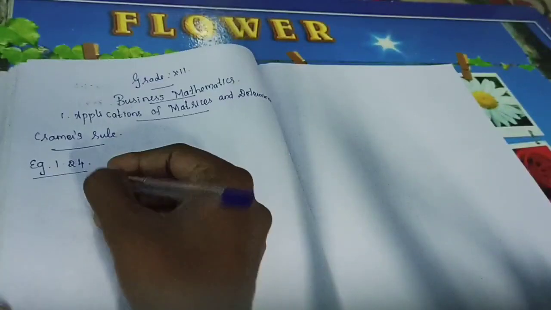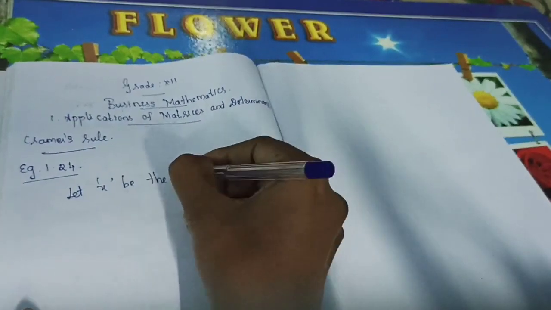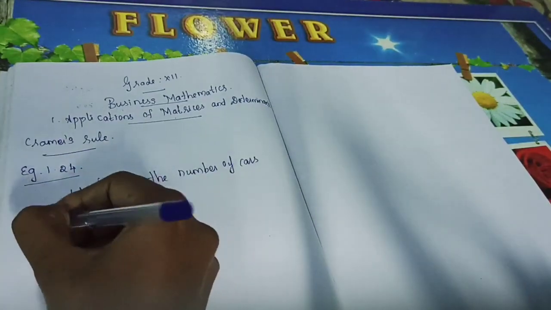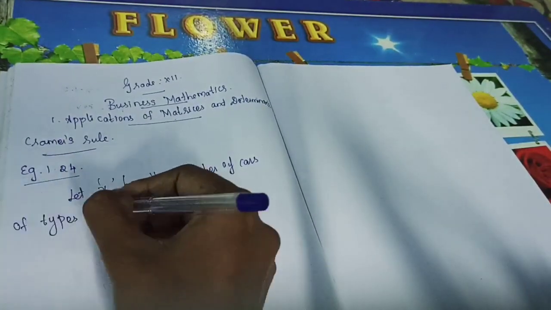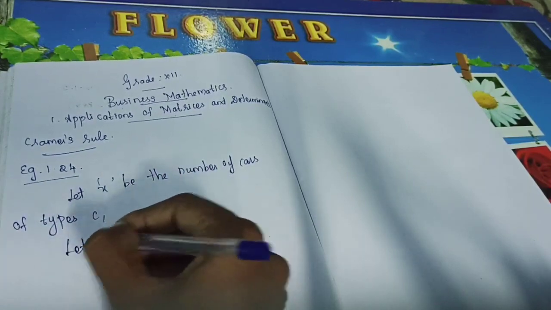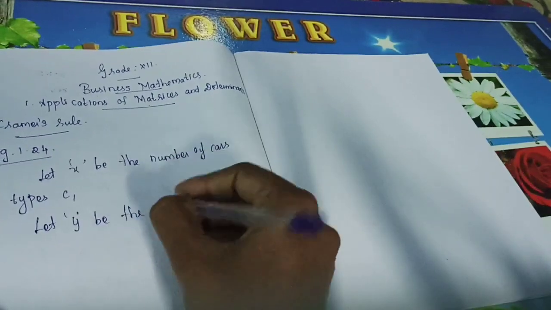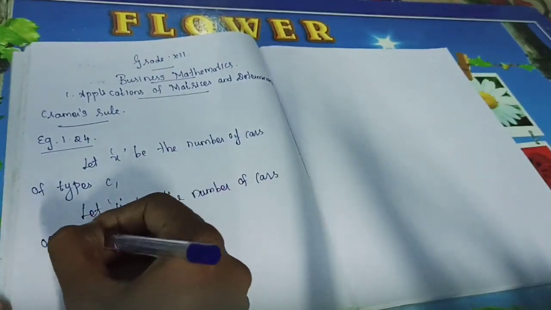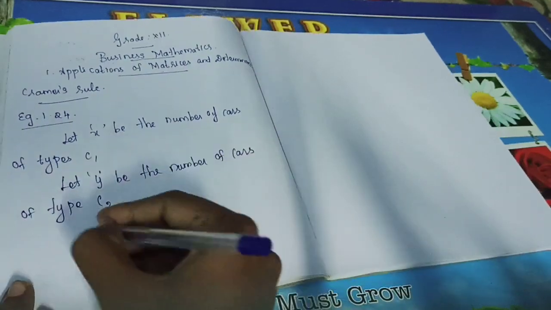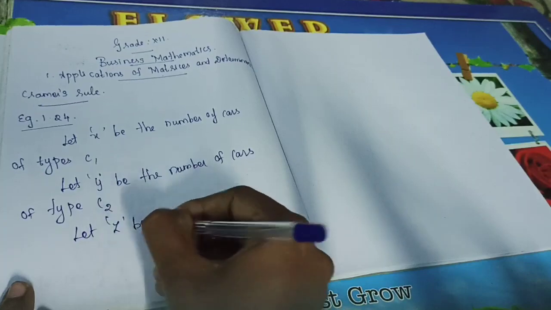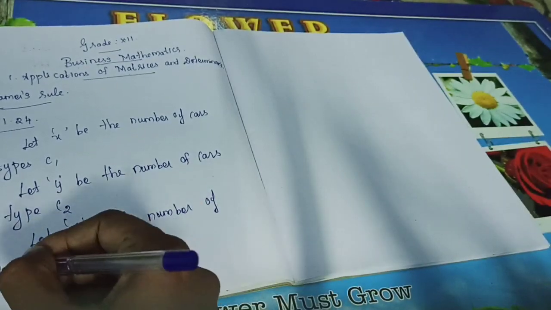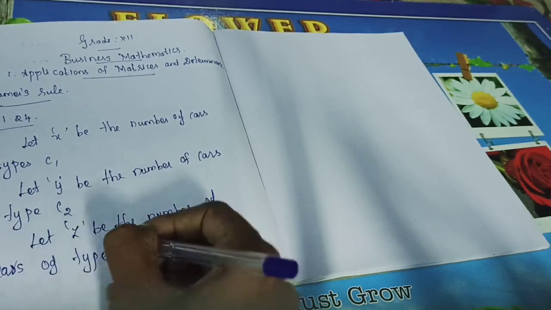So let us assume, let x be the number of cars of type C1, let y be the number of cars of type C2, and let z be the number of cars of type C3.